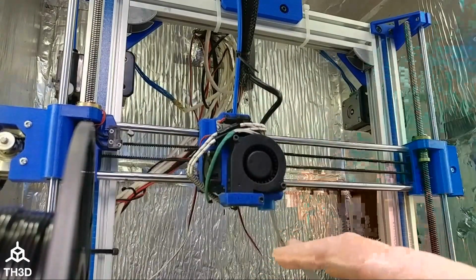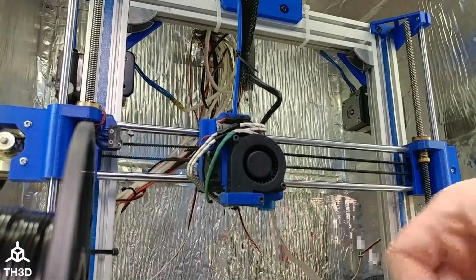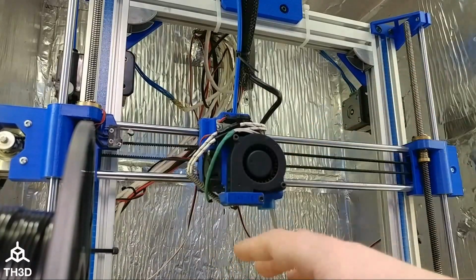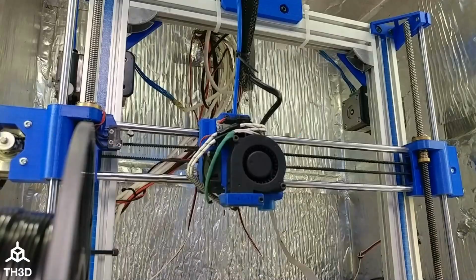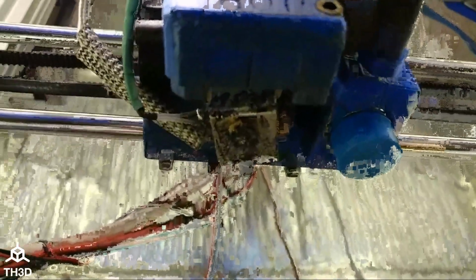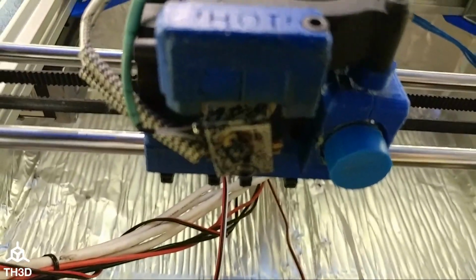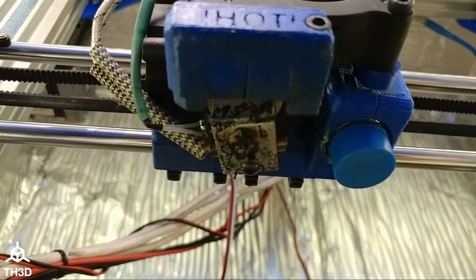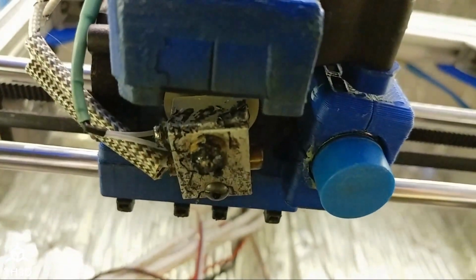So I'm going to let this get up to temp, and I'm going to clean the block, because if we look at the block here, let me take this out of the case. If we look at the block here, it's pretty dirty. So, come on, autofocus, there we go.